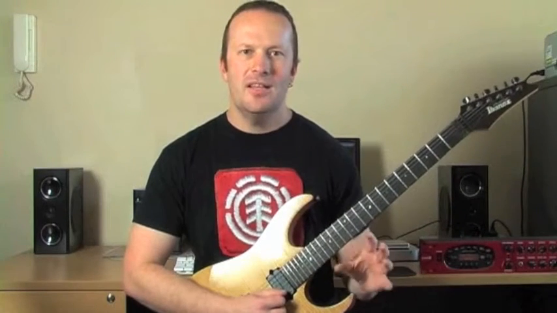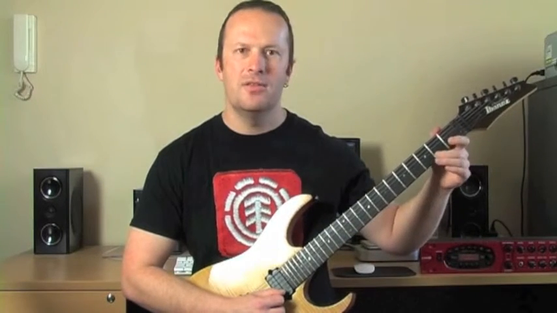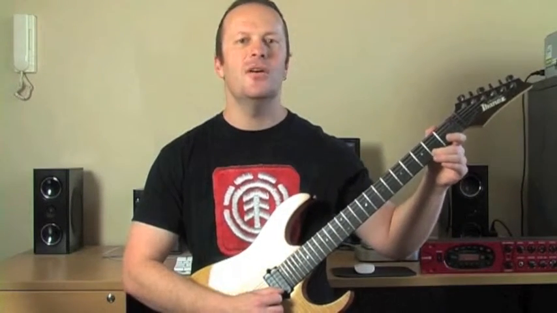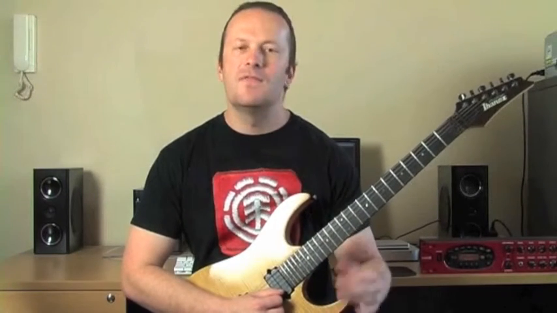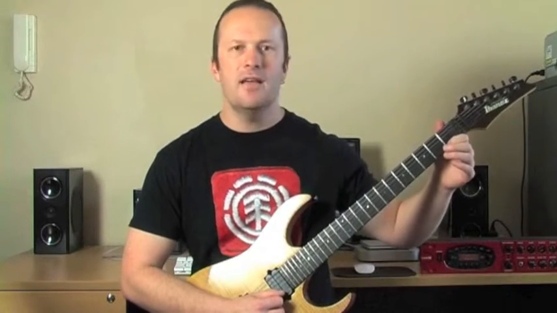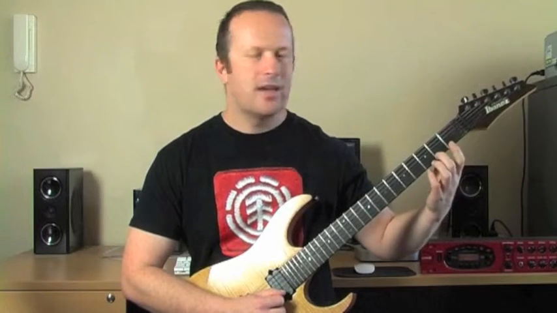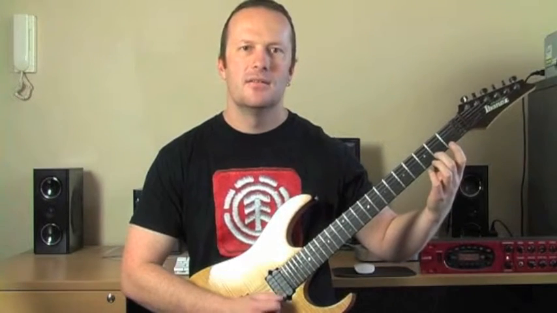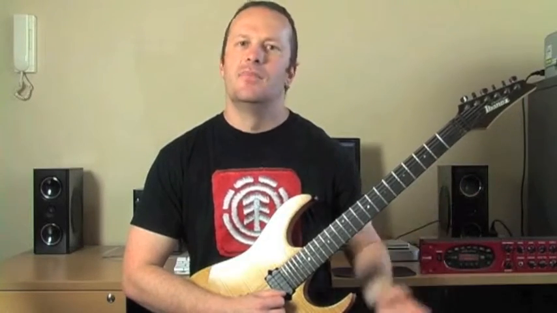So the thing is, we need some kind of term to describe the note that actually lies between those 2 notes. And the terms that we use are sharps and flats. So I'll give you an example. If we take an F note and we go up 1 fret, that could be called F sharp.